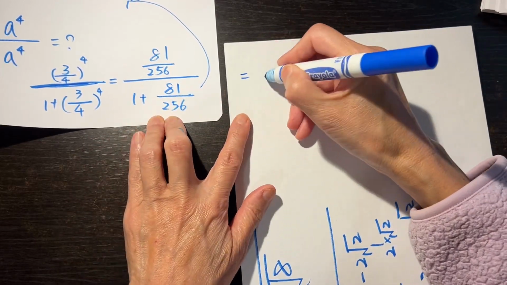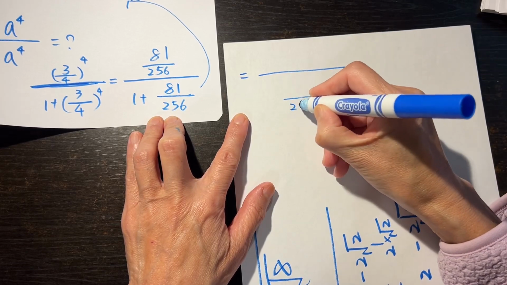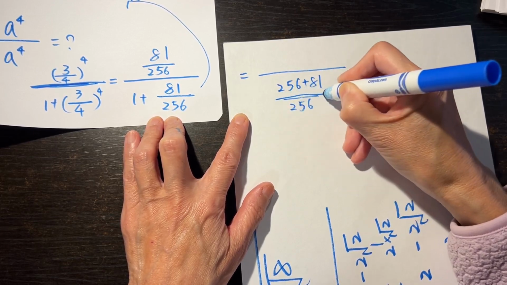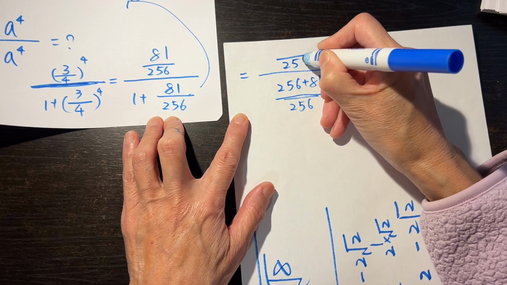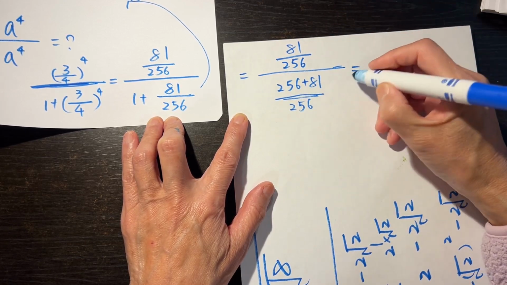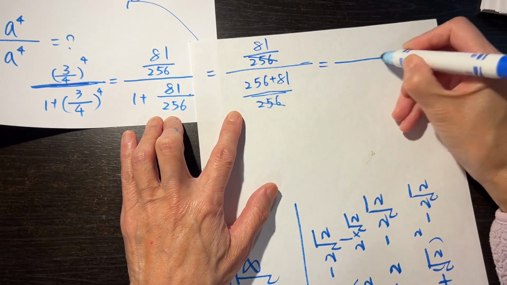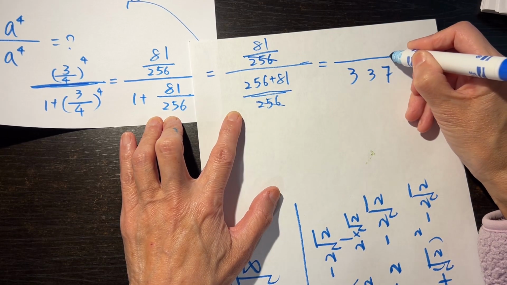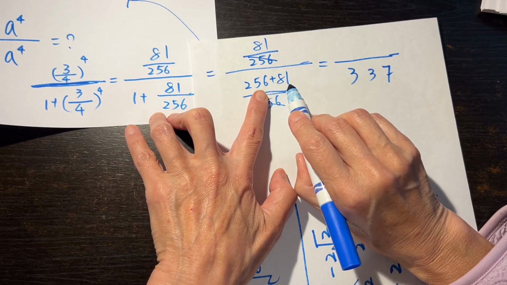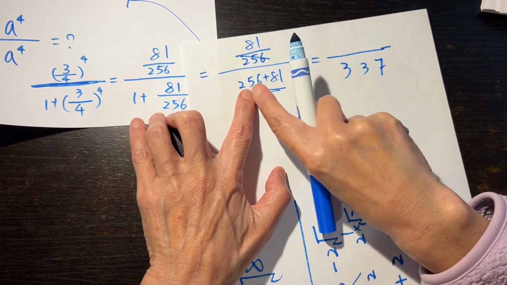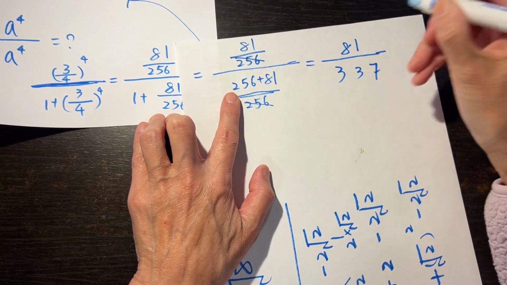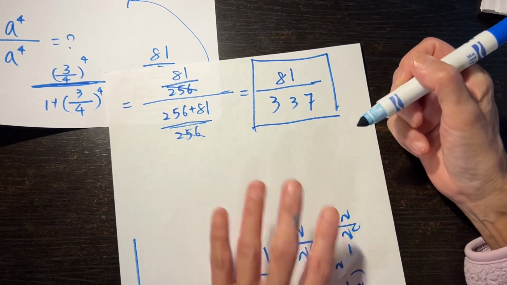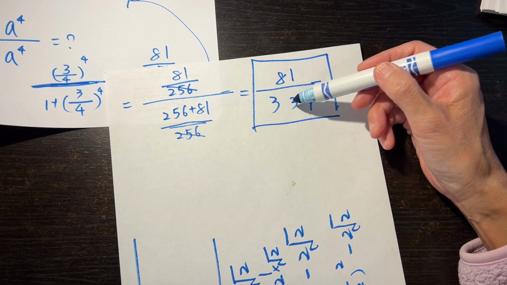This equals 81 over 256, over 256 plus 81 over 256. Cancelling the 256, we get 81 over 256 plus 81, which is 337. So 81 over 337, and that's it. The final result is 81 over 337.